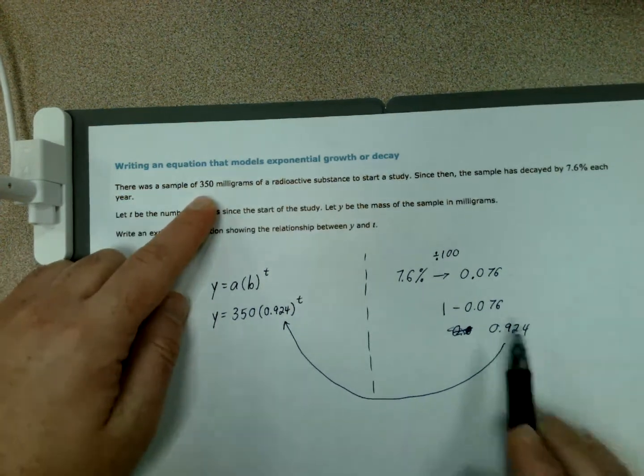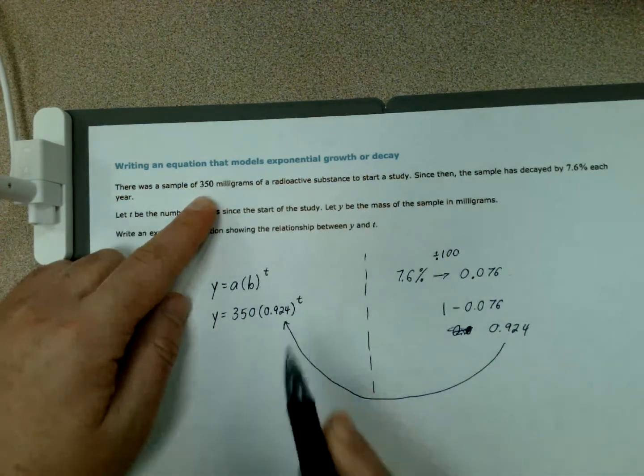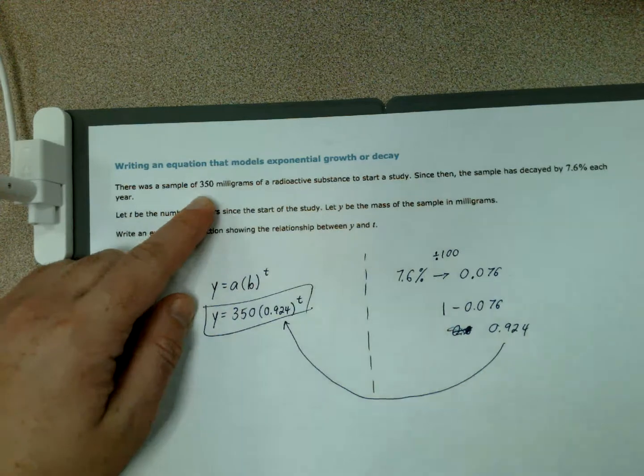So initial amount, and then we do a little bit of calculation to figure out what goes in there. Well, we have our equation, so we're done.